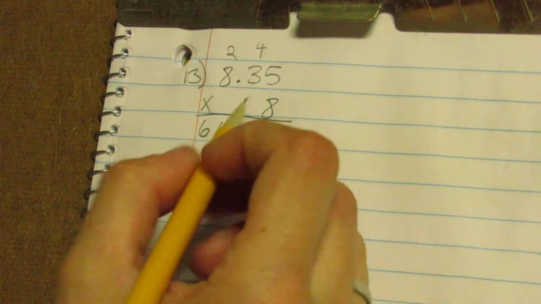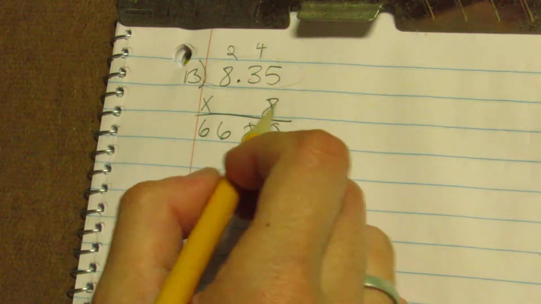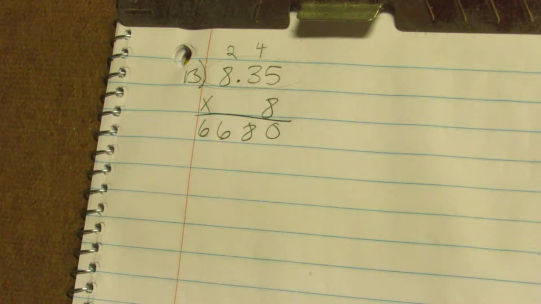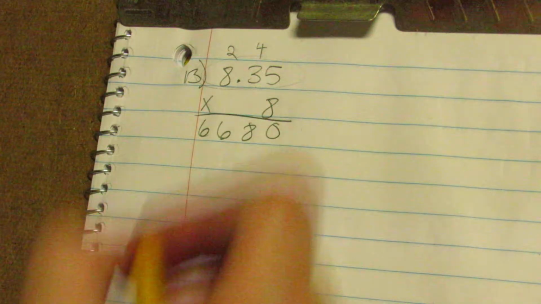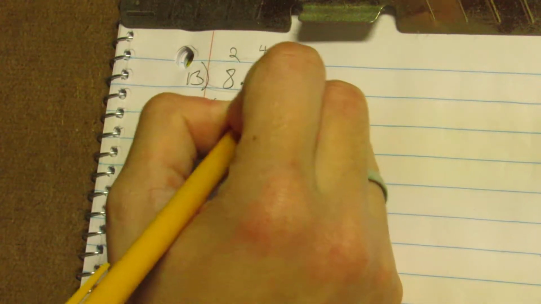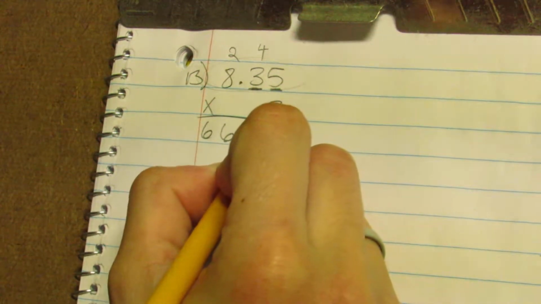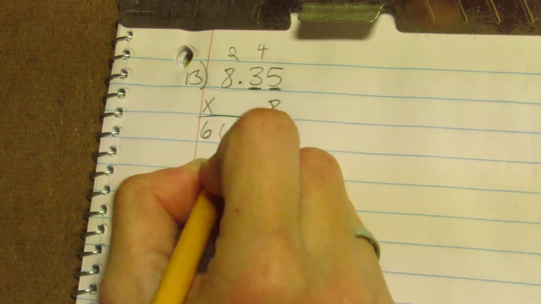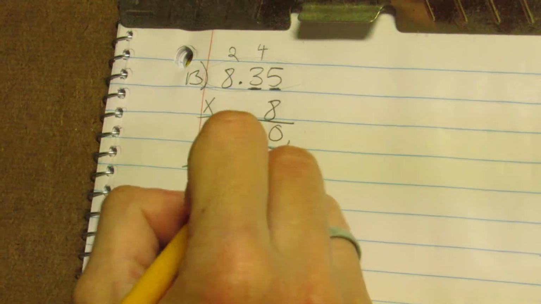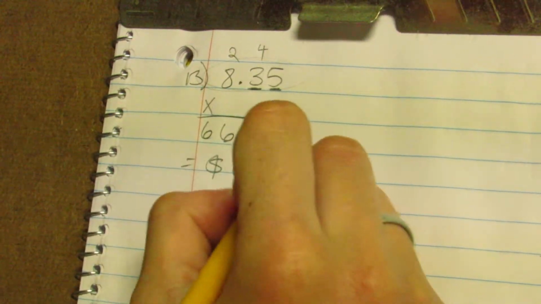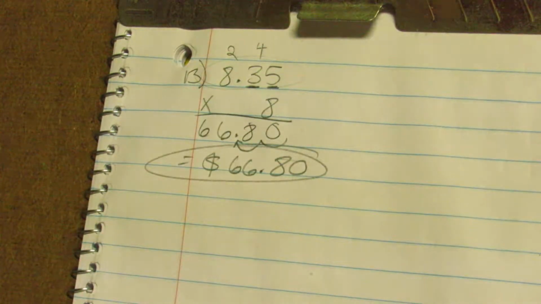Now, I have one number in decimal form. This is not a decimal form, it's only an 8. That's a whole number. So I have 2 numbers after my decimal, so that means I'm going to go over 2 times. That's where my decimal goes. He saved $66.80 in those 8 weeks.